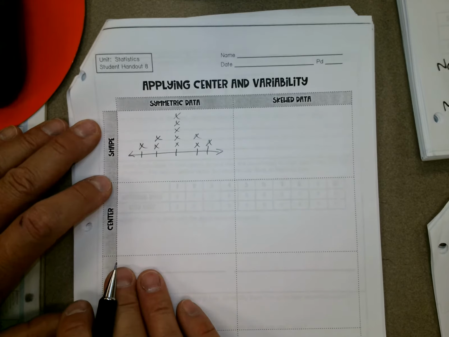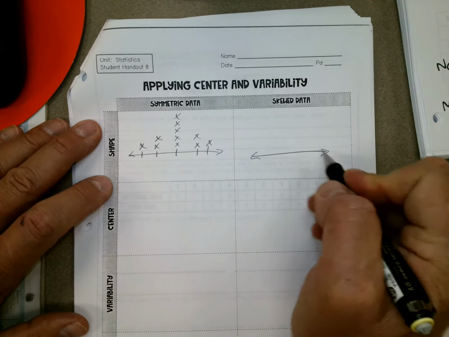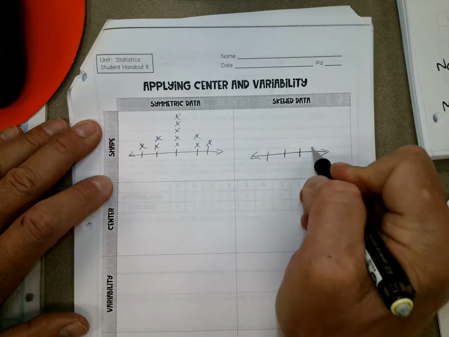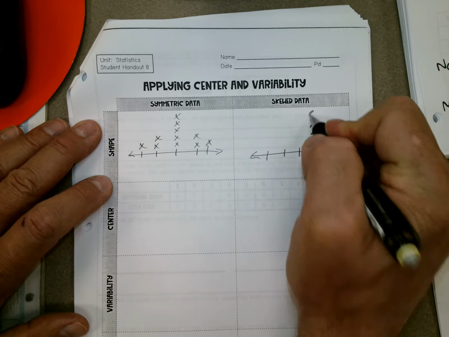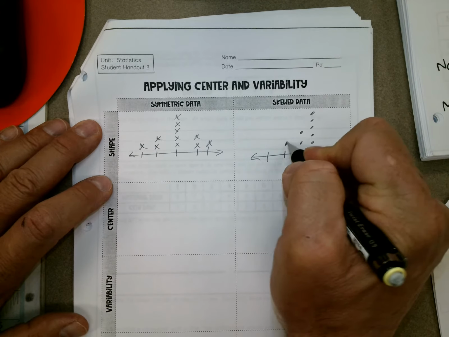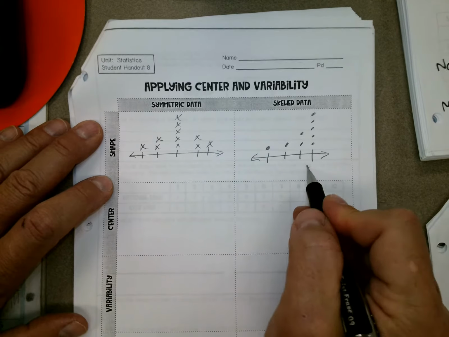Over here, I'm going to make one that's skewed left a little bit. Skewed left means that there's more data to the right, isn't there? And you'll notice that I can use dots. See how it's skewed left? Because there's more data to the right.